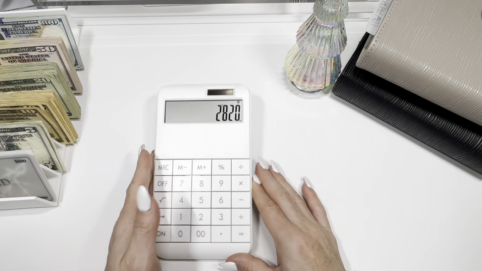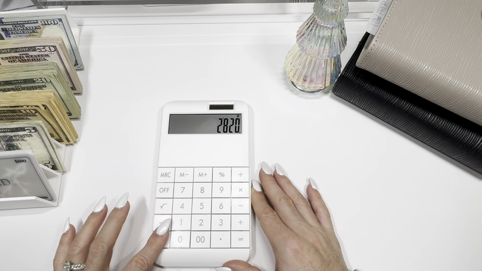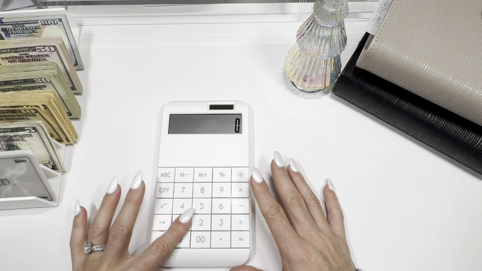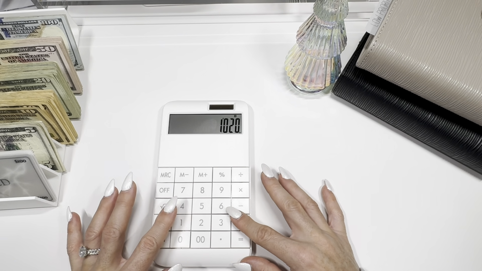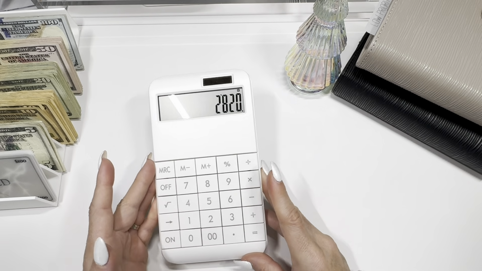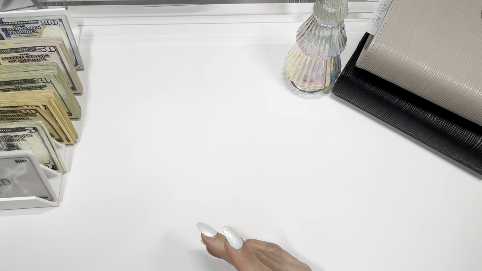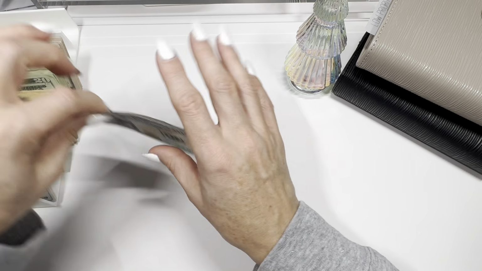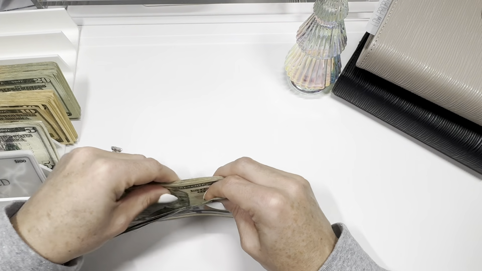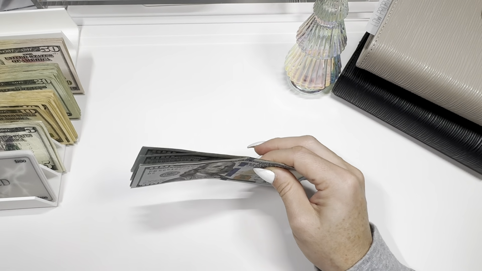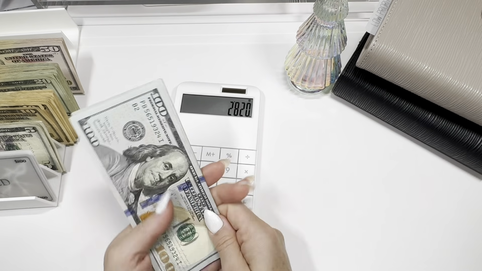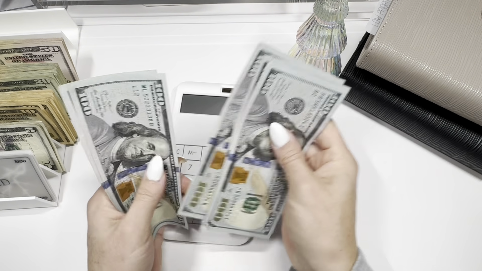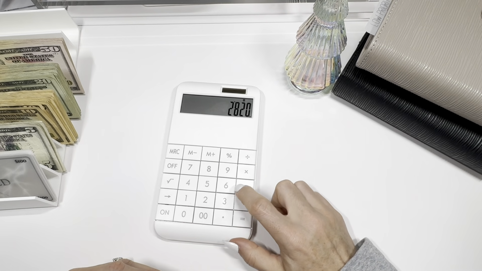Okay, 2820 is what this should be. Let me just do that again. 1,500 plus 1020 plus 300. Okay, 2820. Oh my God. Let's see. Let's just do it. You know what? We're going to do it backwards. We're going to start with 2820. 100, 200, 300, 400, 500, and 600. We're going to minus 600.